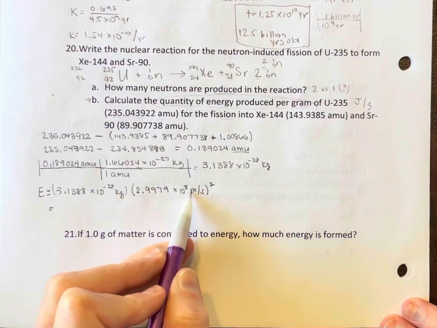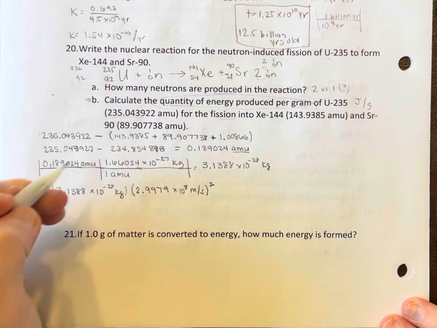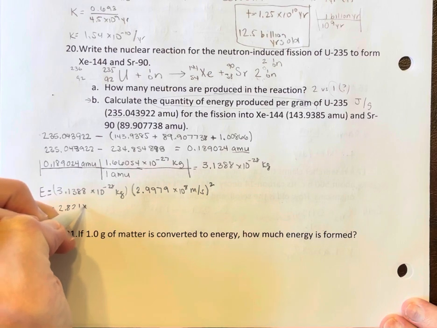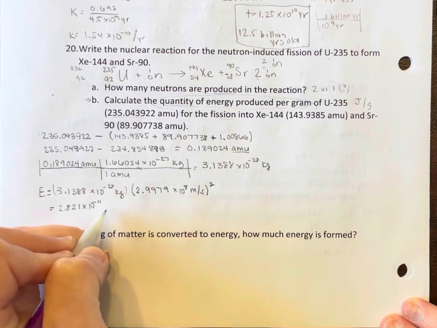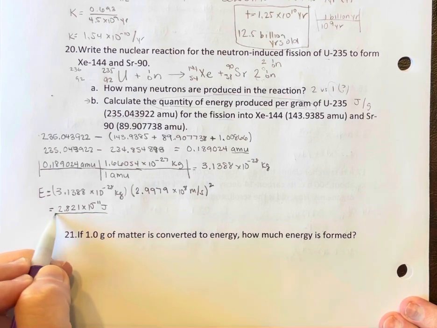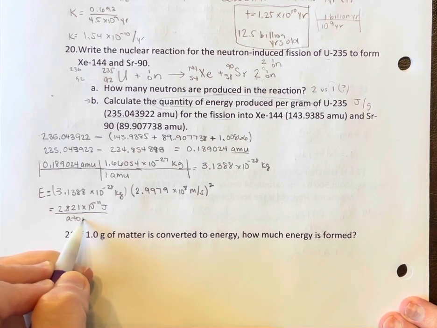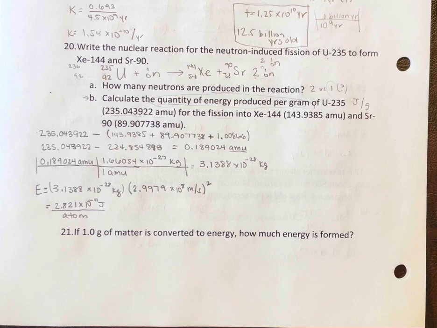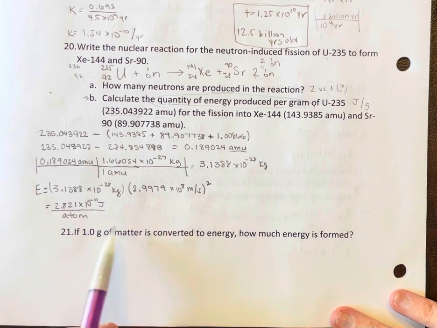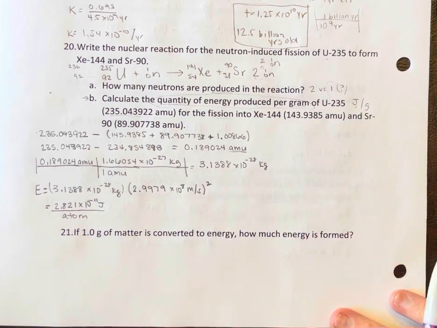remember, a kilogram meter squared per second squared is also known as a joule. So 2.821 times 10 to the minus 11 joules. And that is how much energy we get from one single atom. You go, that's not very much energy. Yeah, but that's only one atom. So we're going to make this better, because we want joules per gram.